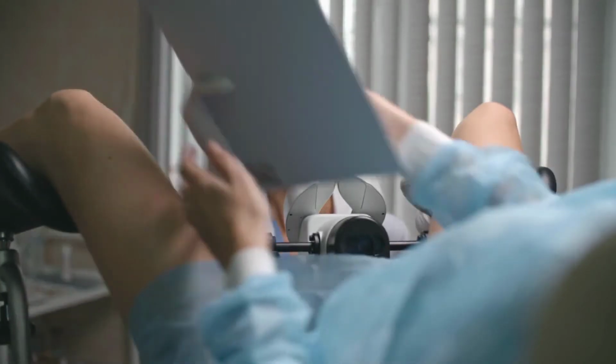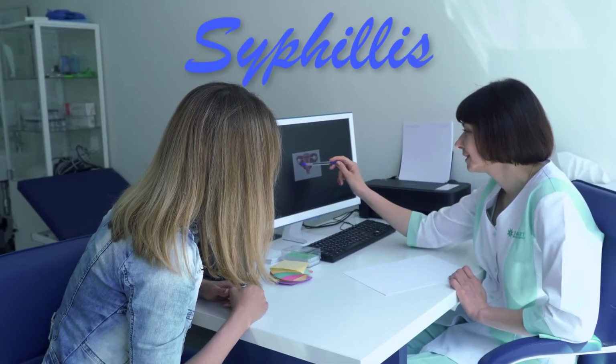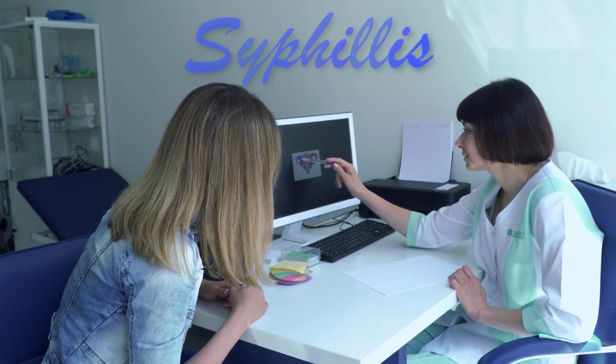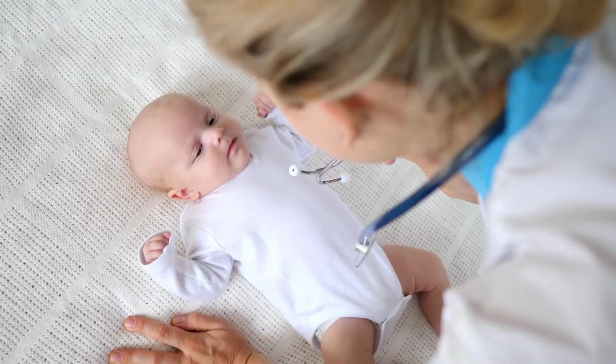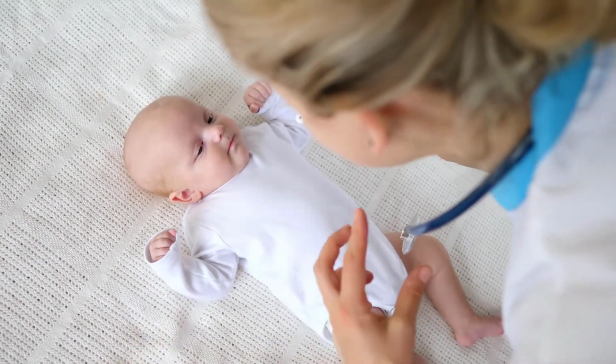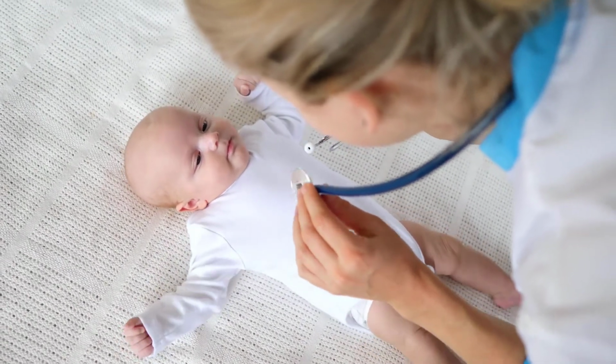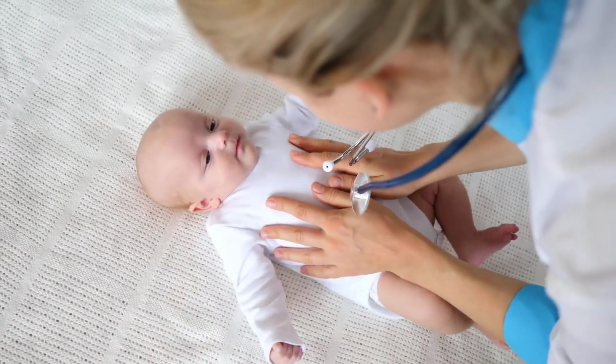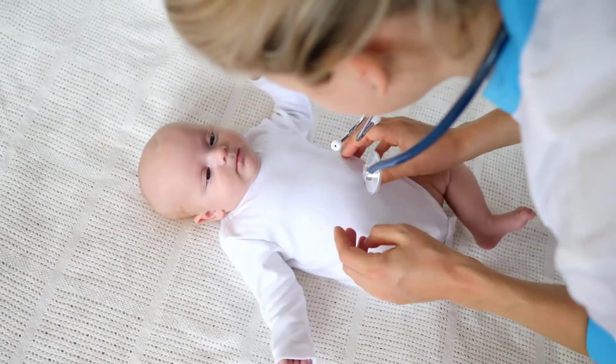All pregnant women should be screened for sexually transmitted infections and should be treated if possible. Maternal infections of syphilis increase the risk of premature labor and birth. The newborn may be born with congenital syphilis, jaundice, rhinitis, anemia, intrauterine growth restriction, and central nervous system involvement.